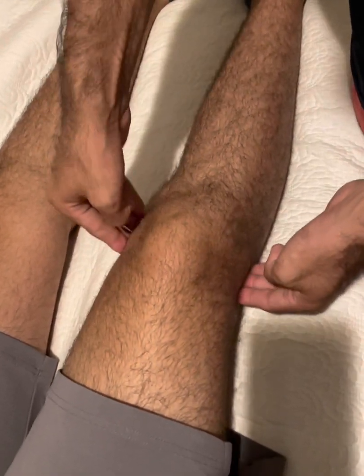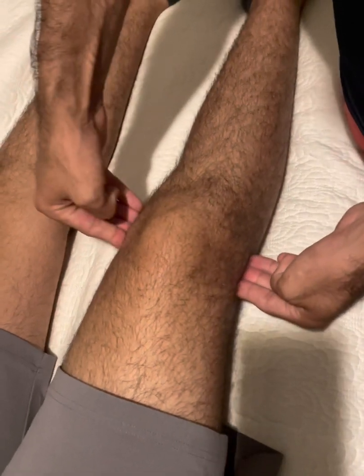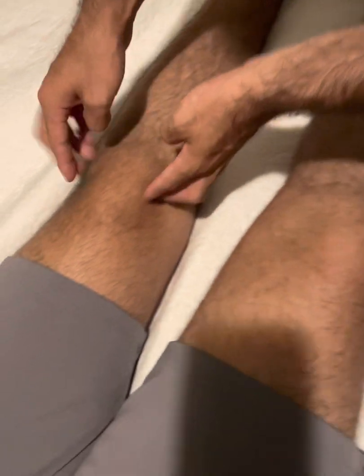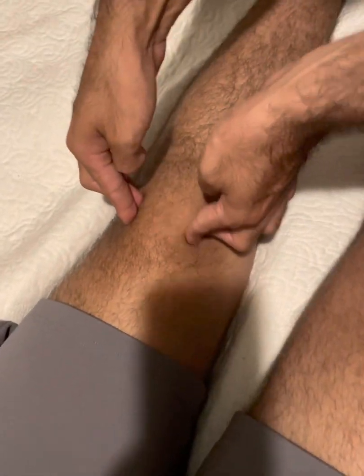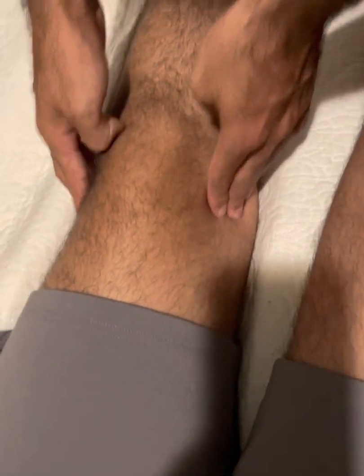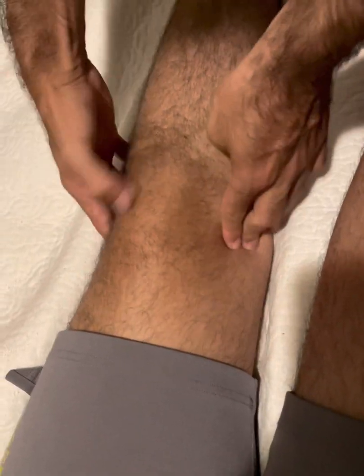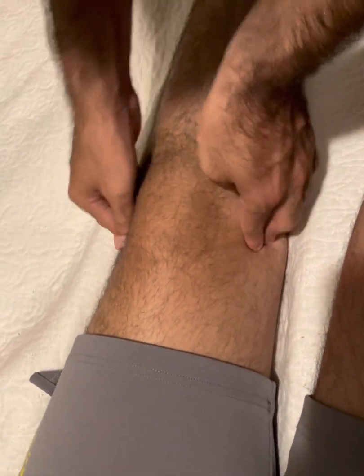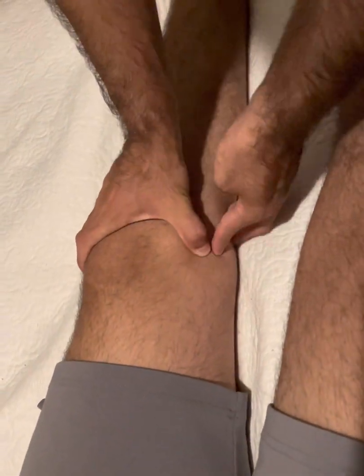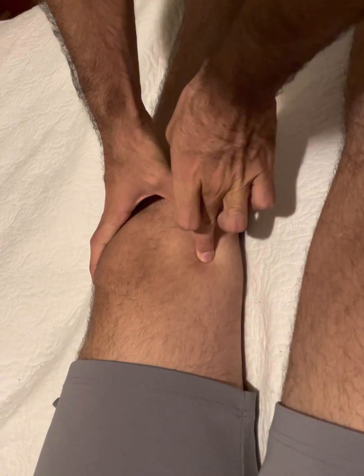Just towards the bottom is your condyle. And I would perform this bilaterally. Following it, feeling the ridges of your epicondyles. Slightly south would be your condyles right here. Thank you.